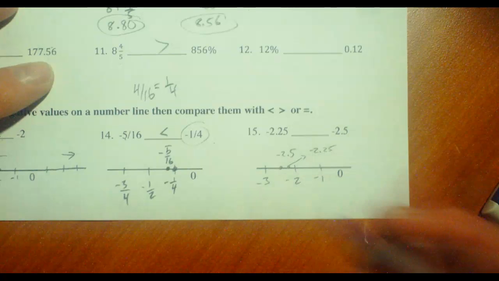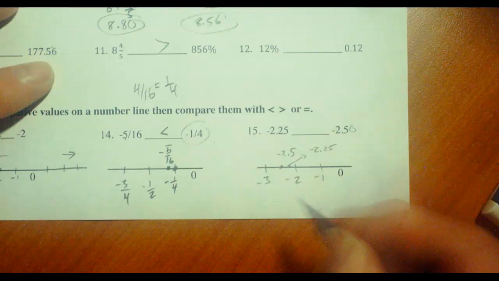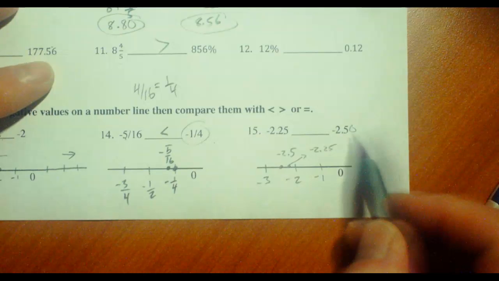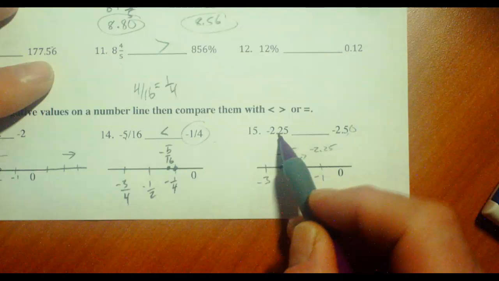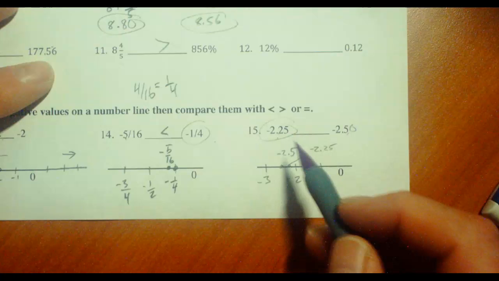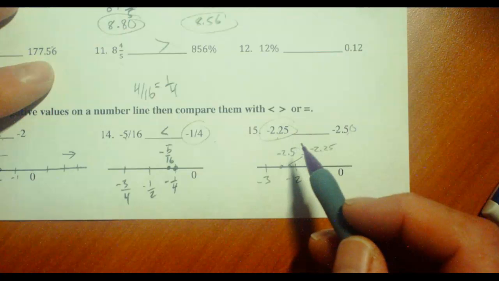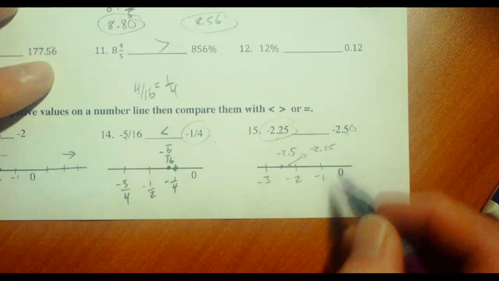Well, think about it this way. Throw a 0 on here so we can think about money. Would you rather owe somebody $2.50 or owe somebody $2.25? Here, this one's less. It's less negative. It's closer to 0. This one is greater.